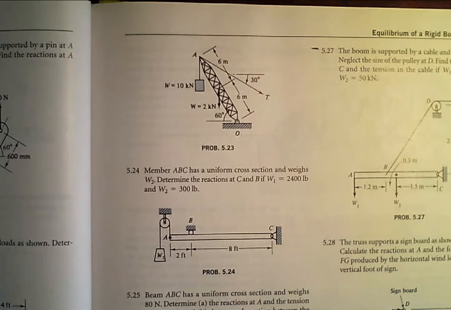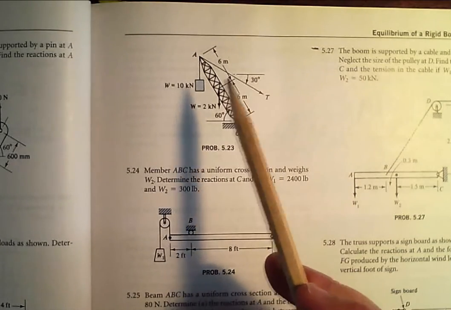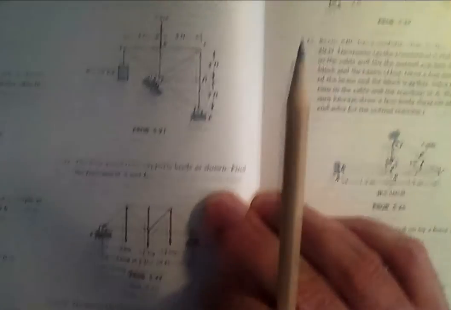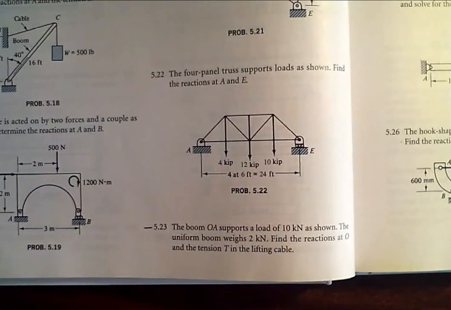In this example, we're going to be looking at problem 5.23. You can see the diagram here at the top of page 93, but the description is down here at the bottom. So let's read through the description and then go back and take a look at the diagram.